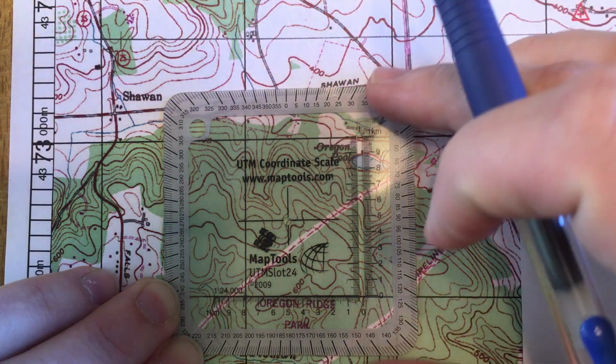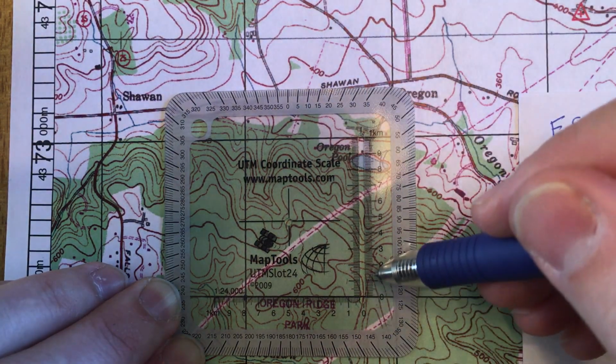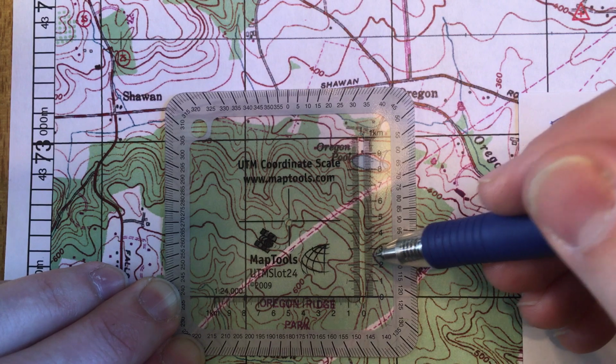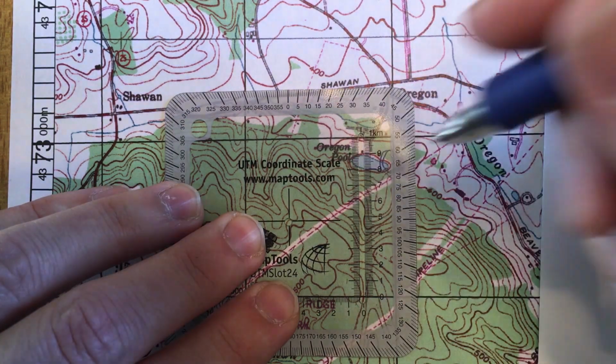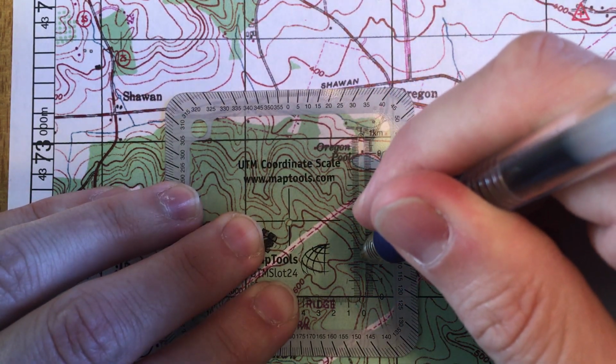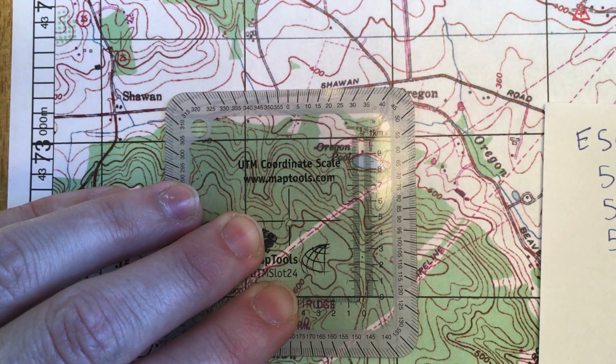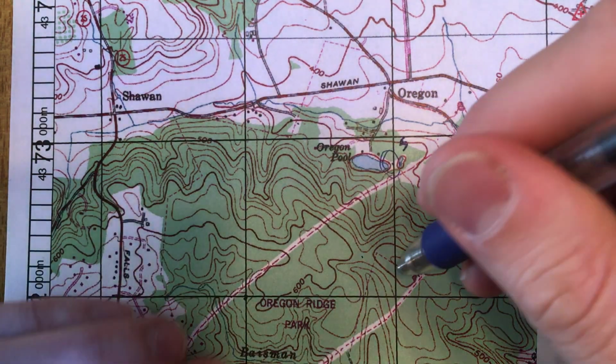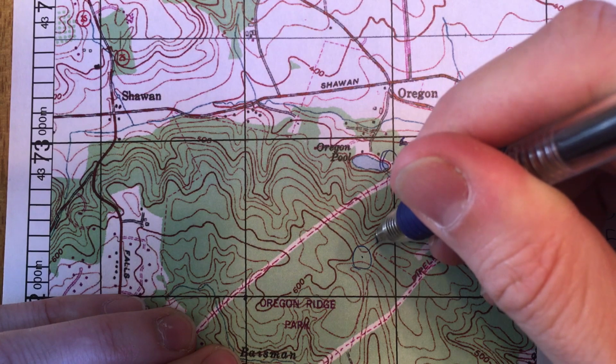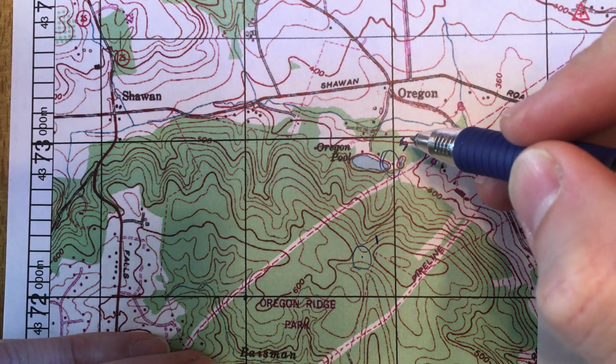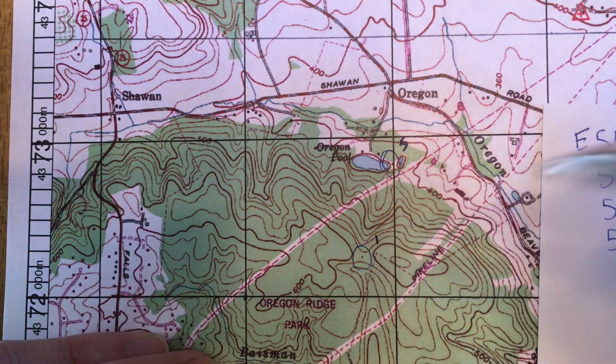72.25. So we're going to come up here, so I'm at 2, and of course halfway between 2 and 3 there's another major mark, and I'm going to go ahead and make my dot right there. So again, you can see that dot. I'm going to go ahead and circle it again, and we're going to call that point 1, right? So I have my start point and point 1.